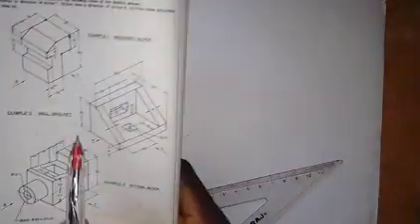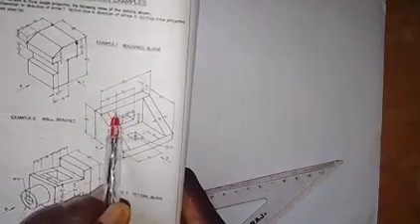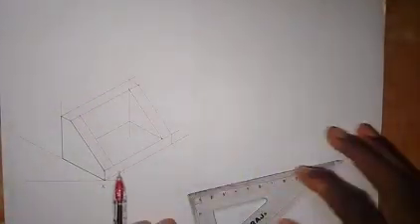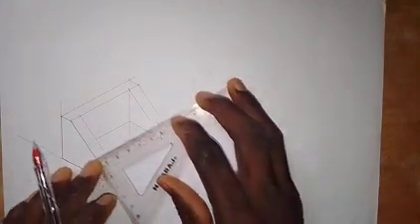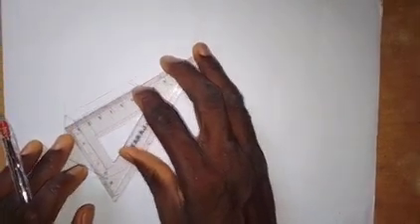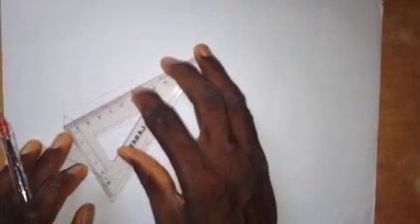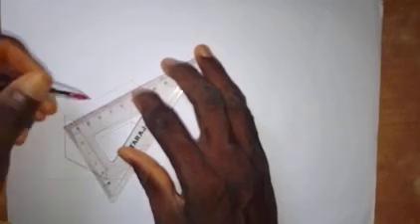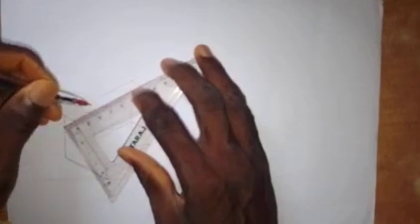As we have that from this point to this point here, where we have this line on the rectangular hole, we have it to be 19. So we take a measurement of 19 millimeters from this end. We take it on this line, this is 19 millimeters.